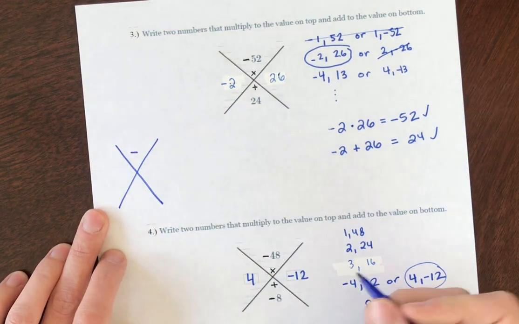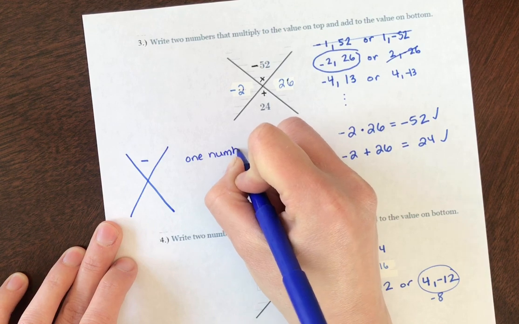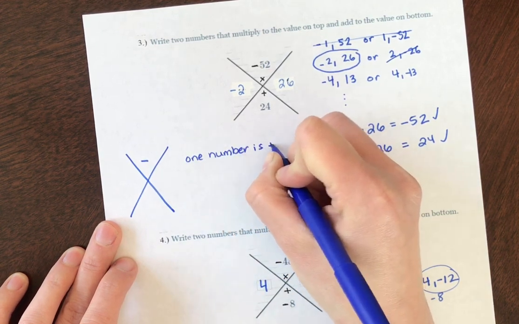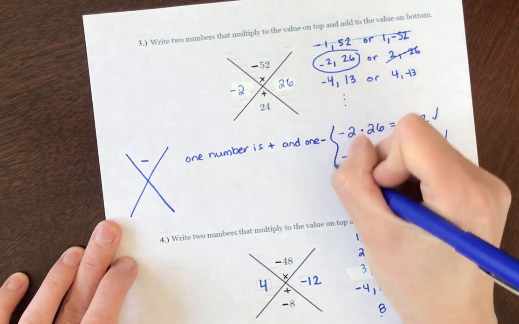If you have a negative at the top, one number is positive and one is negative.